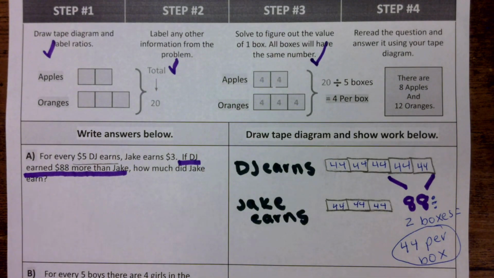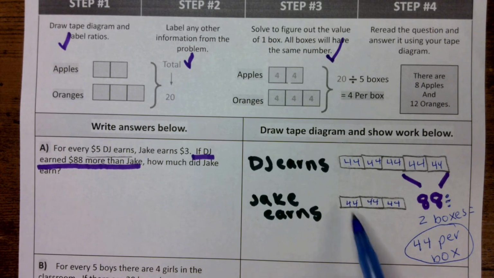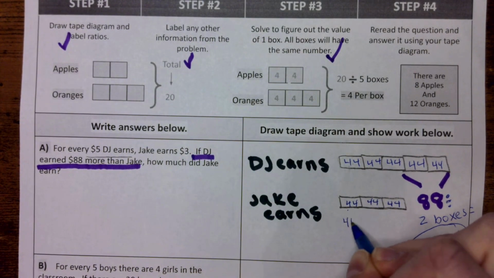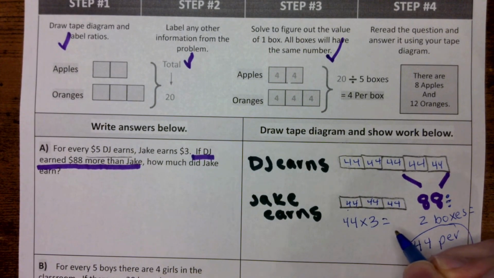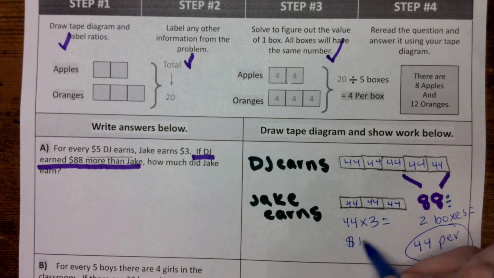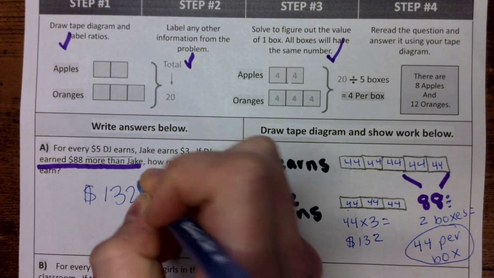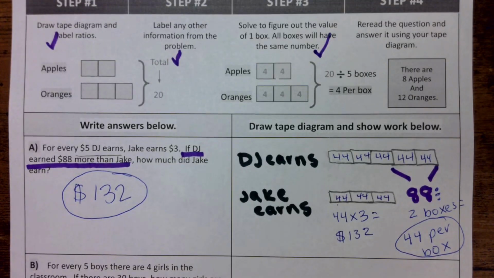All right, so now we figured out what one box is, and we labeled all of our boxes. Last step, we're going to reread the question and answer. How much did Jake earn? Well, I can do 44 times 3, which is 132. So Jake earned $132.